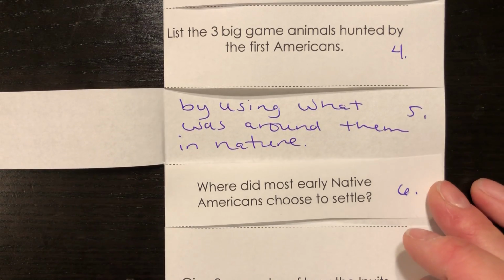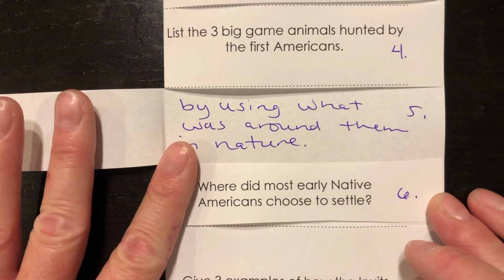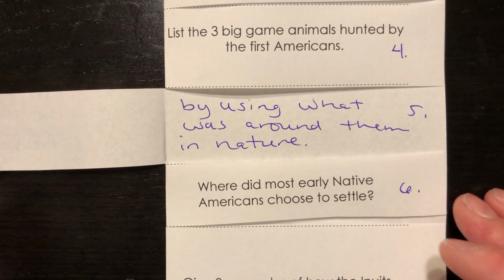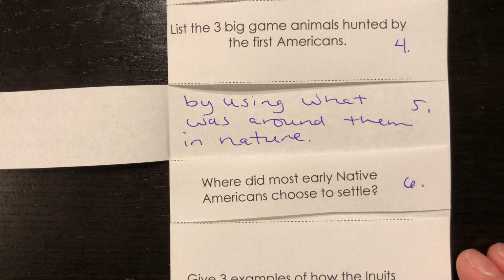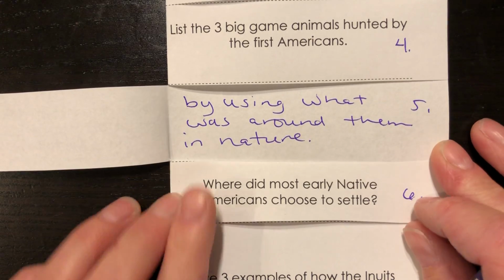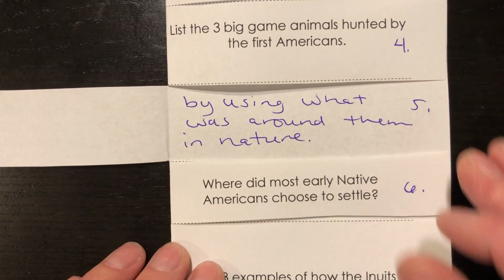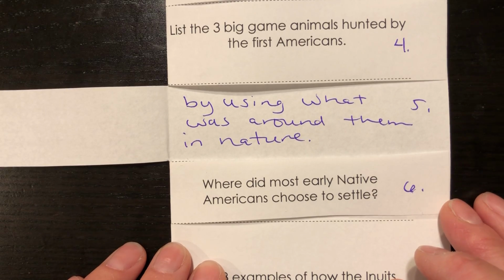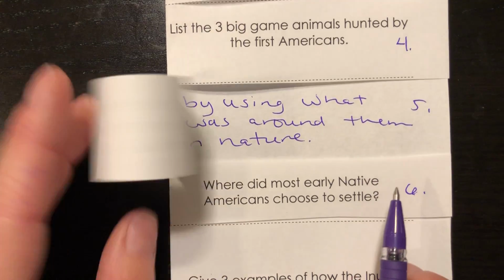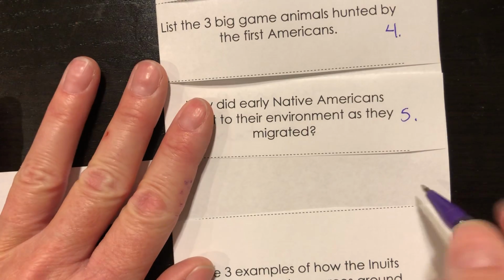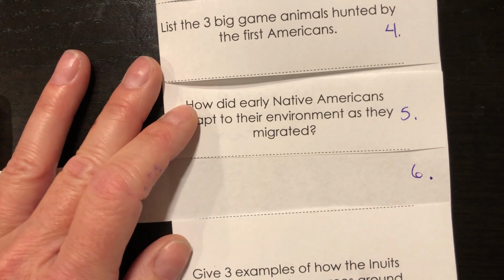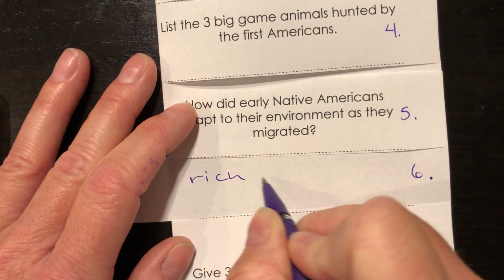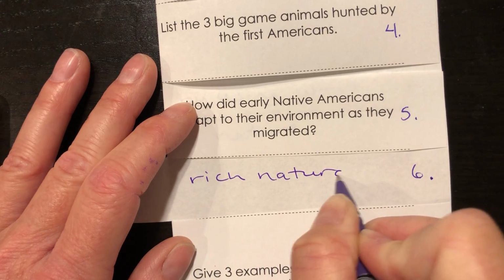Number 6, Where did most early Native Americans choose to settle? So they're kind of traveling, right? They're migrating along, and where do you think most people would want to settle? Me, I'd want to settle by the closest target. Okay, they didn't have targets, so they wanted to settle where there were a lot of natural resources. So open up 6. Rich is the word we can use. Rich natural resources.